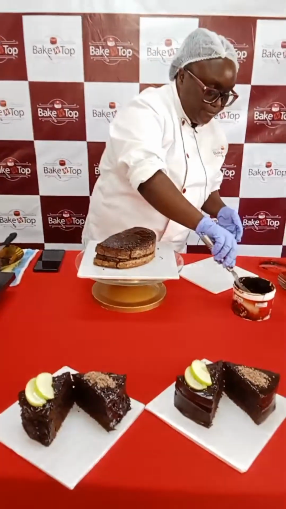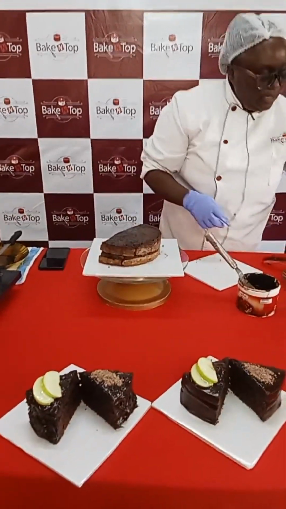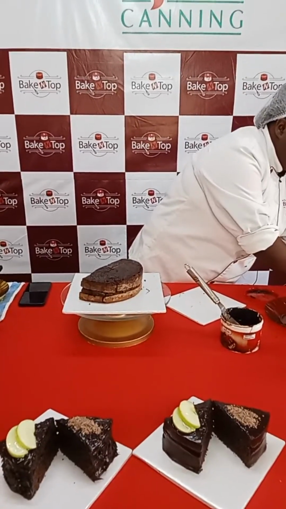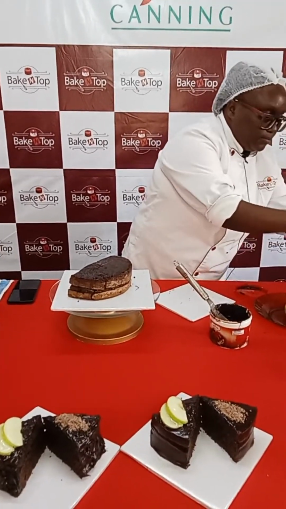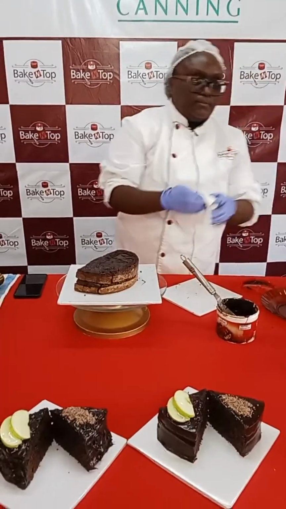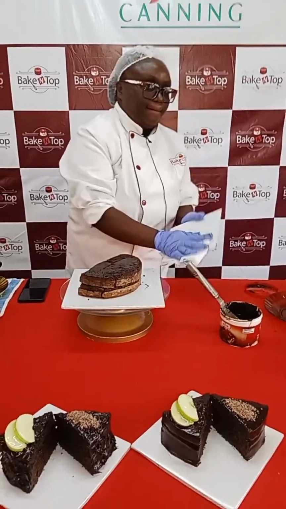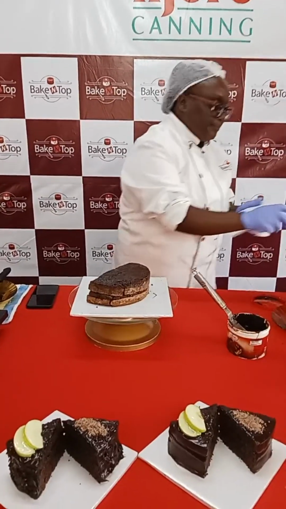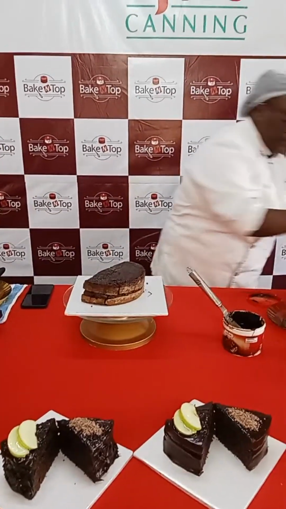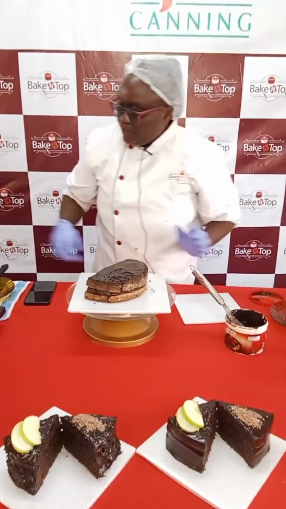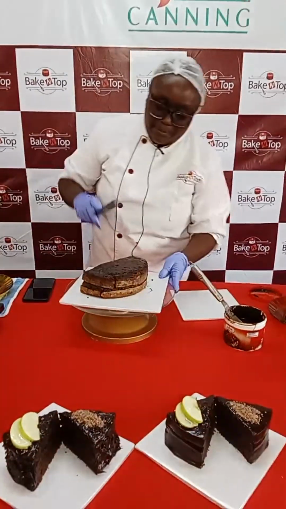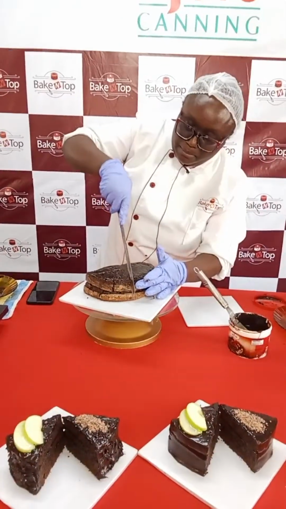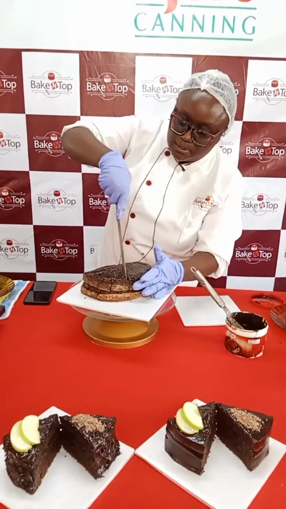So that is enough, so that I can transfer it to my board. So I clean my board. Okay, I'm having my saw knife, and I will gently cut my cake into 2 halves.